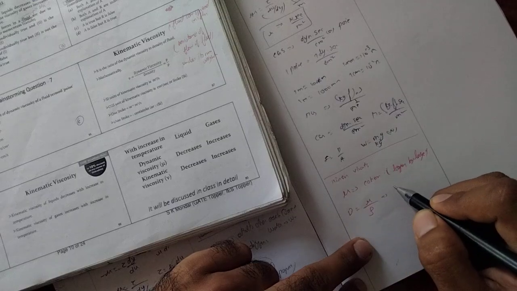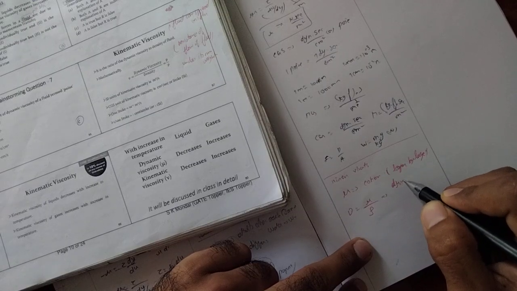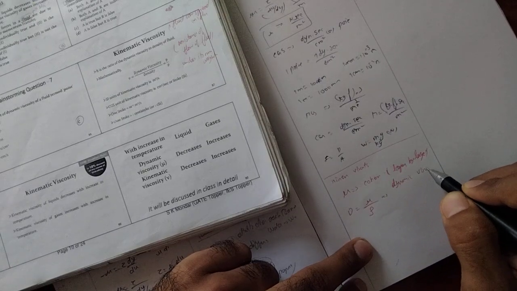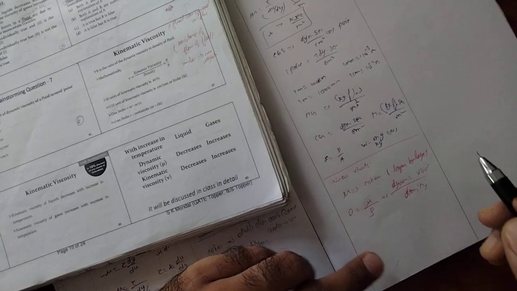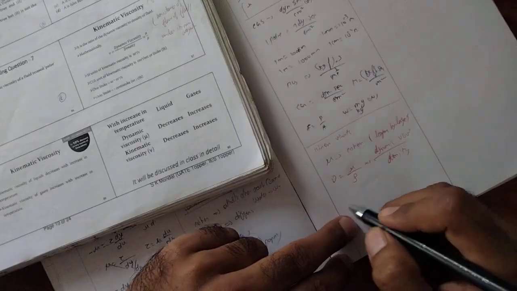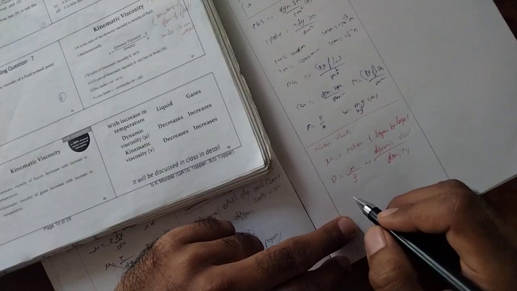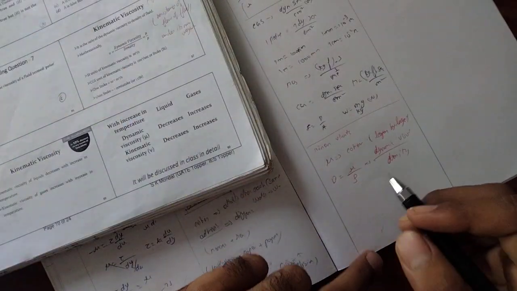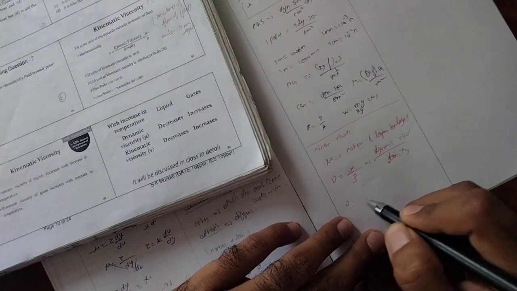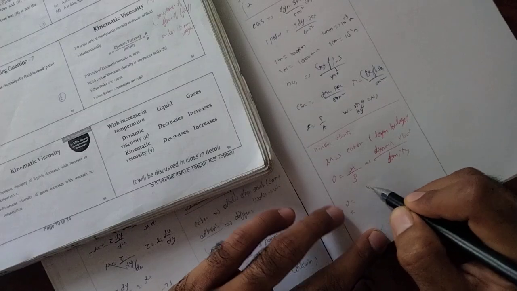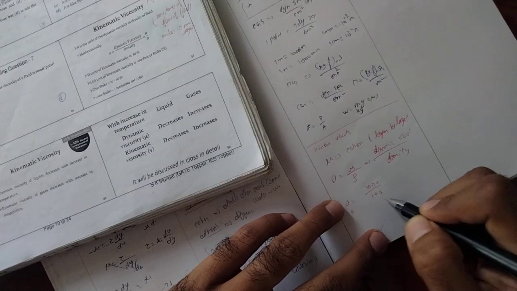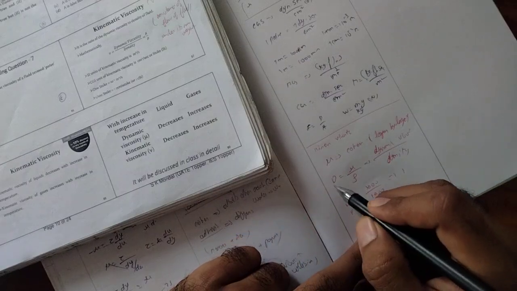So dynamic viscosity is this viscosity divided by density. You just see guys, for example, suppose this dynamic viscosity is 1000 and density is also 1000, it means the kinematic viscosity is 1.